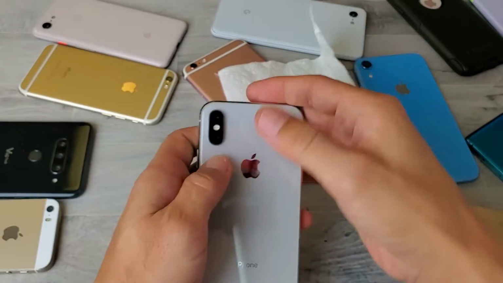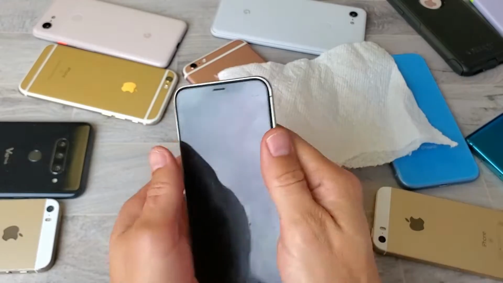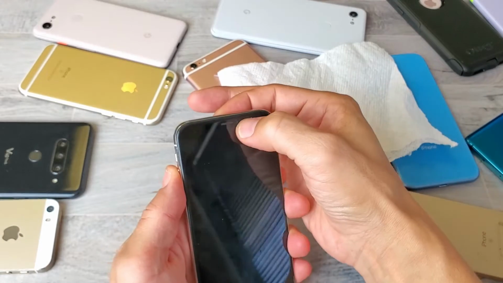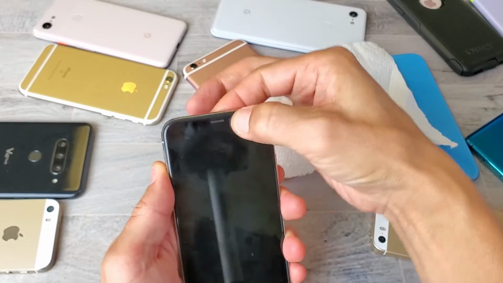pressing in. Just start pressing in all around the lens here. The same thing with the front side here, okay? Near the bezel where that little selfie lens is. Go ahead and keep pushing in.